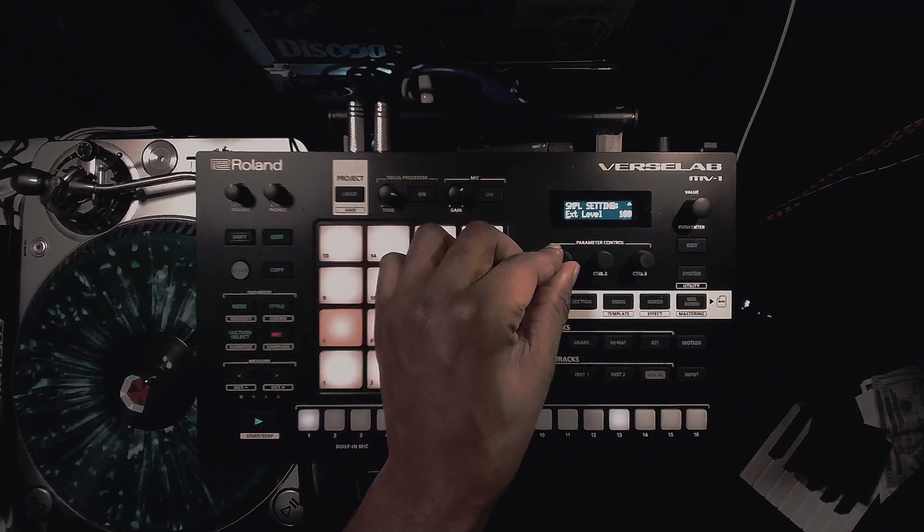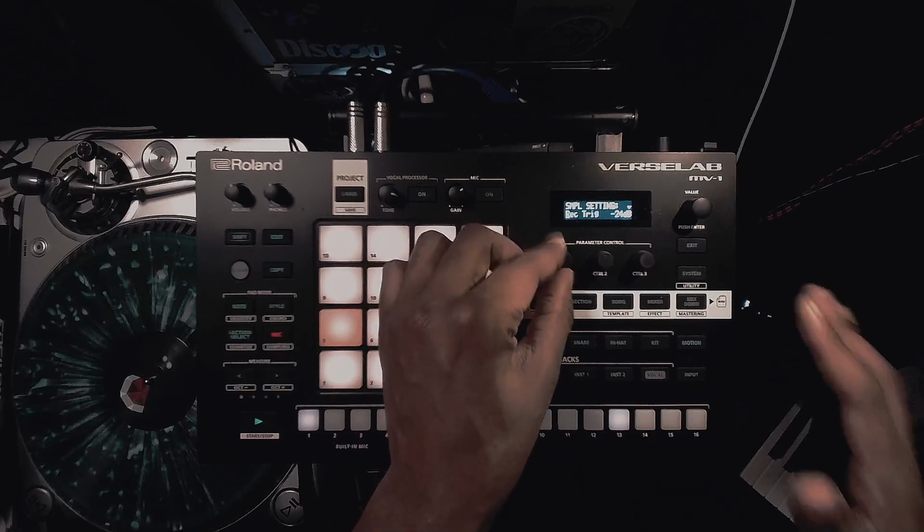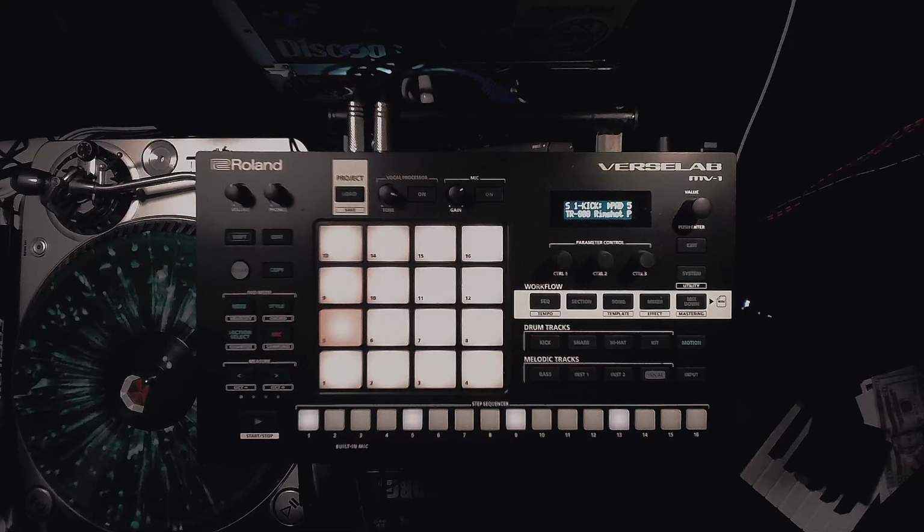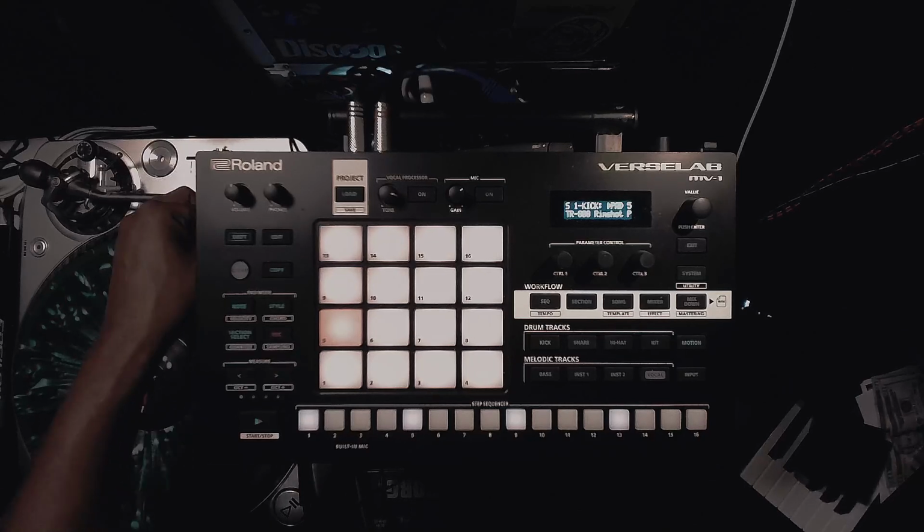And I have it on a 100, but I'm not gonna mess with that because it's already the way I want. So exit out, and the next thing I want to do, obviously, is sample. So I'm gonna sample this record here. Find a part.